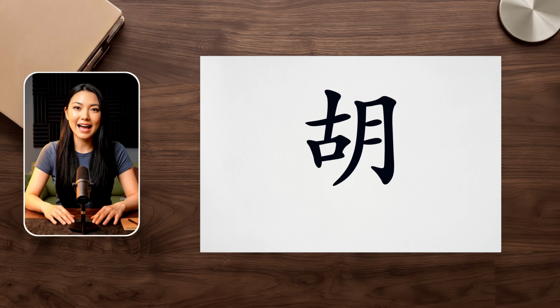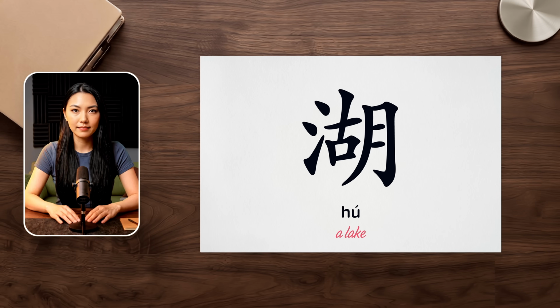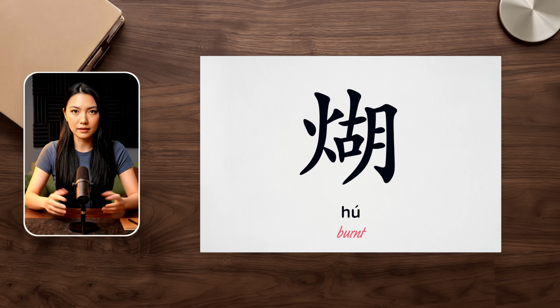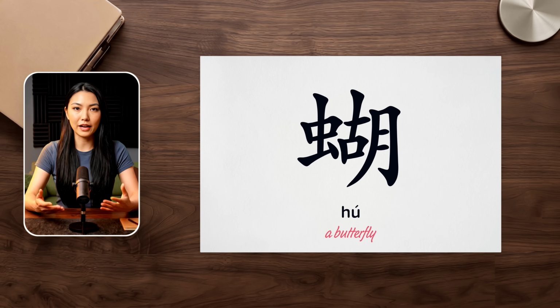Say we need to create a character for the word lake. We start with an existing character that has the same sound, and then add the character for water to hint at the meaning. We can also add the character for fire to get the character for burned. Or we can add the character for rice to create the character for paste, or the character for insect to get the character for butterfly. This is what made the system manageable. Instead of thousands of unrelated symbols, characters could be built from reusable pieces.